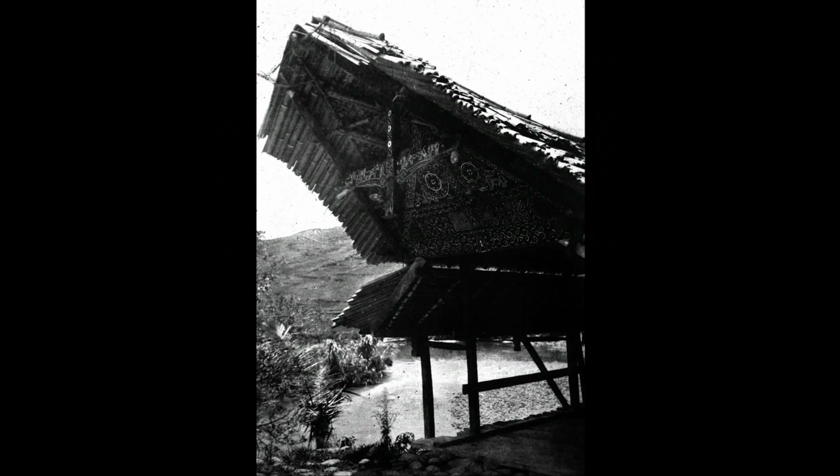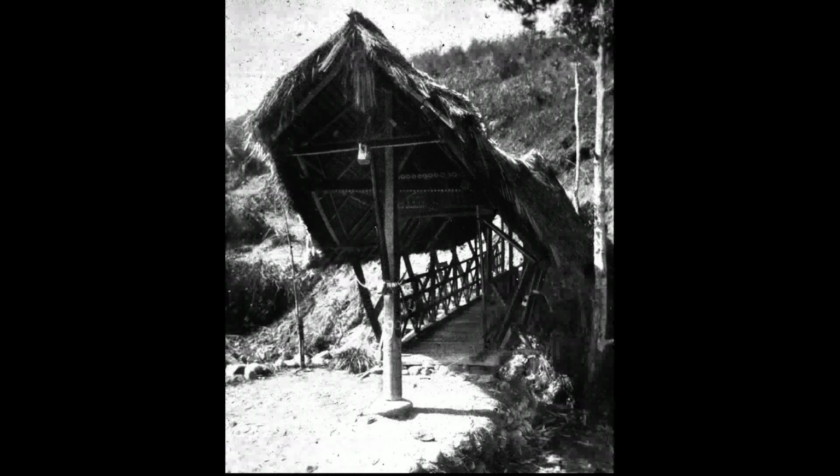And this is not a storehouse, this is a bridge. The whole bridge is covered by a roof. And the roof is treated the same way at the ends with these overhanging gables. Now, where does it all come from? What does it mean?